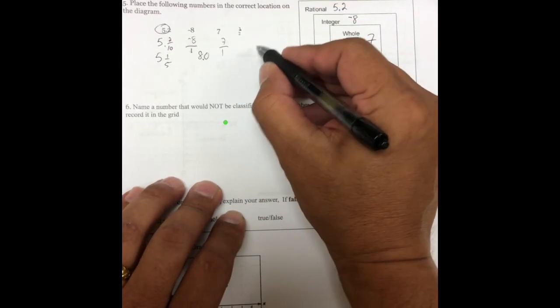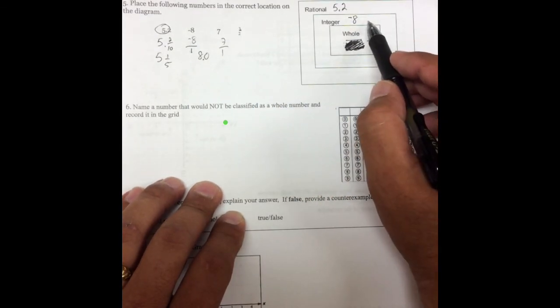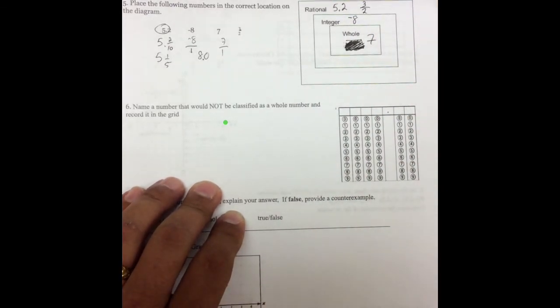3/2 is a fraction, so that's a rational number. Is it an integer? Is it a whole number or its opposite? No. So 3/2 has to stay a rational number.